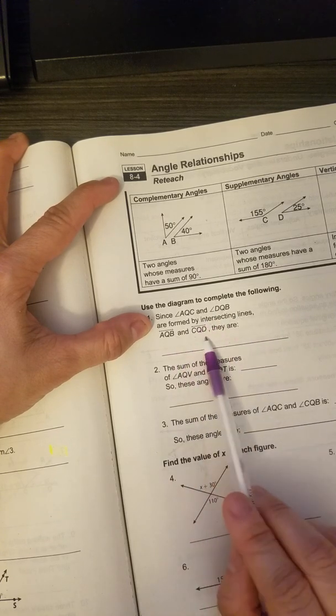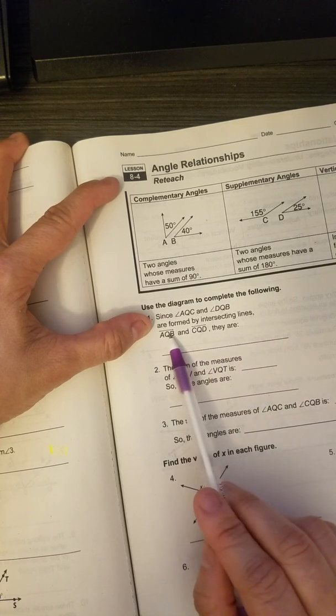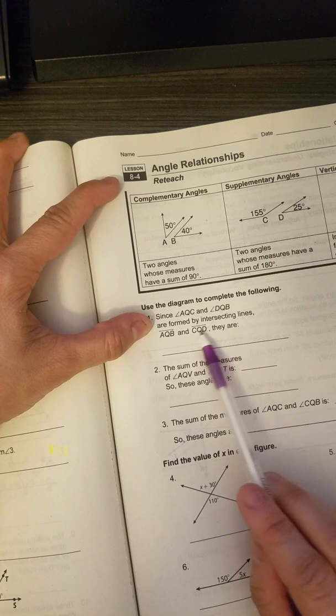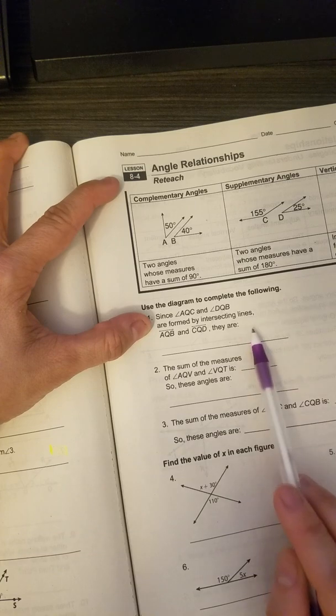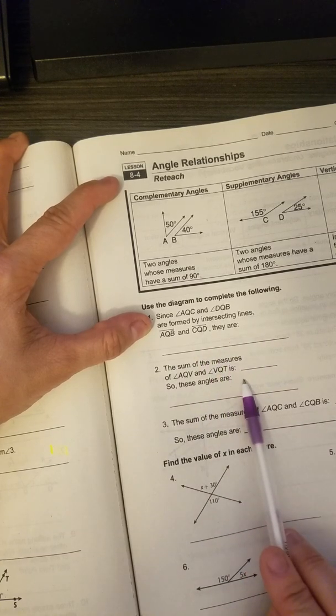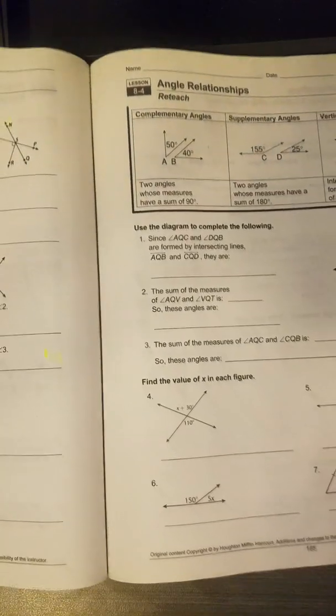I want you to look at this. Okay, these are intersecting lines. So AB and CD intersect at Q, these are intersecting lines, okay? But look at these on your own. I want to go ahead and do 4, 5, 6, and 7 very quickly for you.